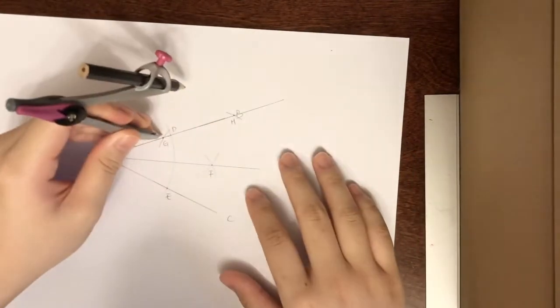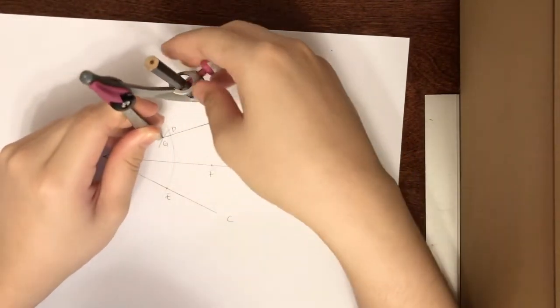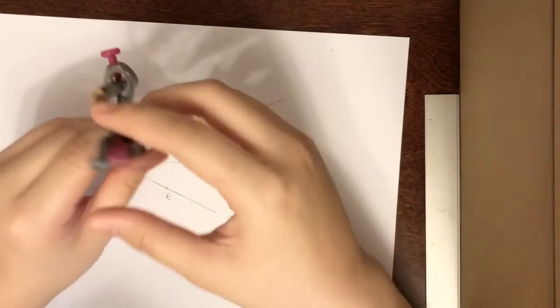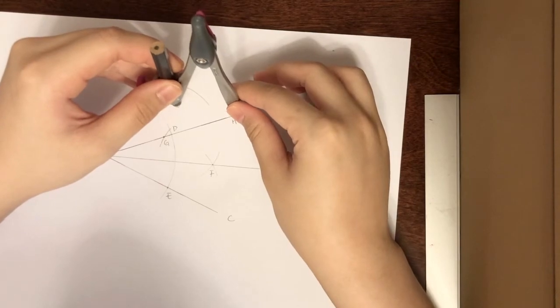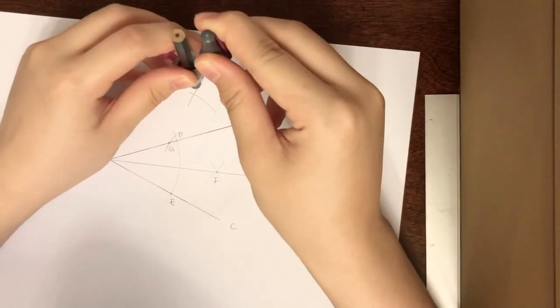After that, fix the compass on point G, draw an arc on top of line segment AB, and then fix the compass on point H without adjusting the compass. Draw an arc on top that crosses with the previous one.